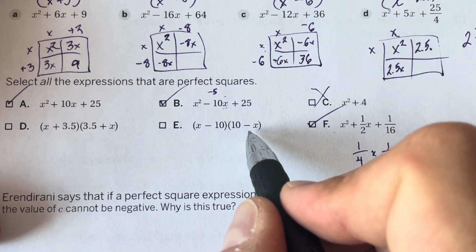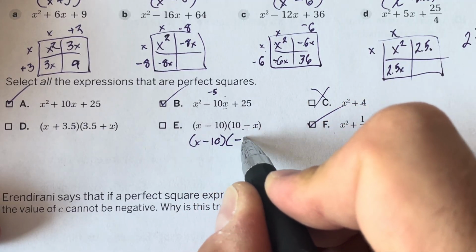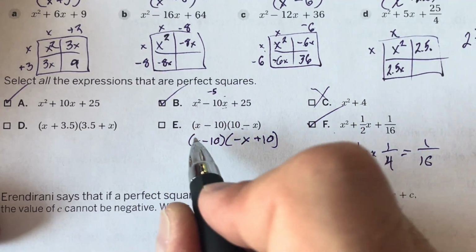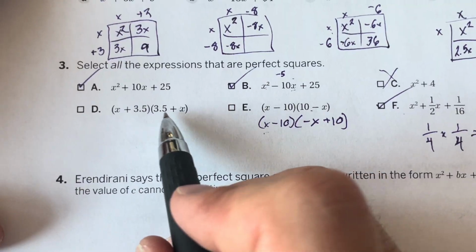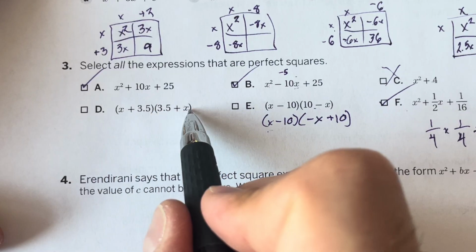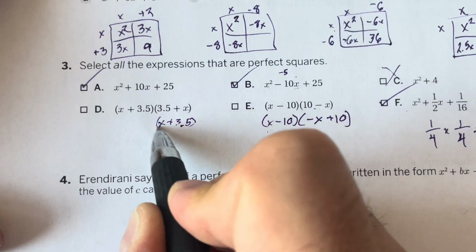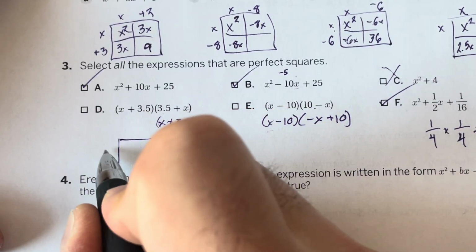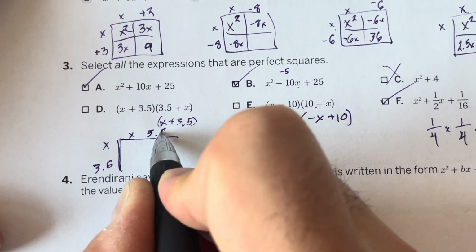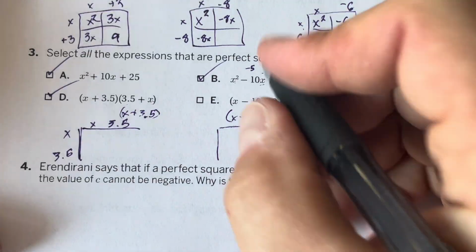Is this the same thing as multiplying it by, well, if I were to rearrange this x minus 10, it would be negative x plus 10. That's not the same thing as this, so this is not a perfect square. This is two different things here. It's going to be the difference of squares, or not quite. Anyway, this one, I could flip around to write it as x plus 3.5. And in that case, it is identical to this one. It would be the same square, x plus 3.5, with an x and a 3.5 on either side. This wouldn't be the same thing on both sides of the square. So this one is a perfect square. That one's not.